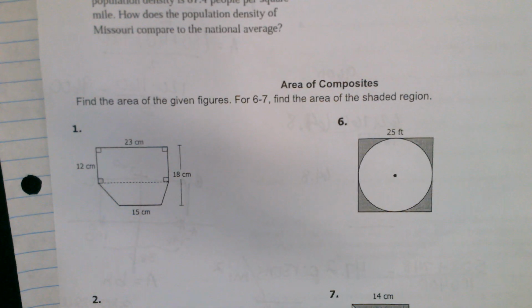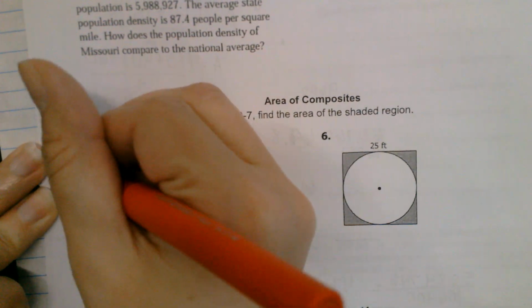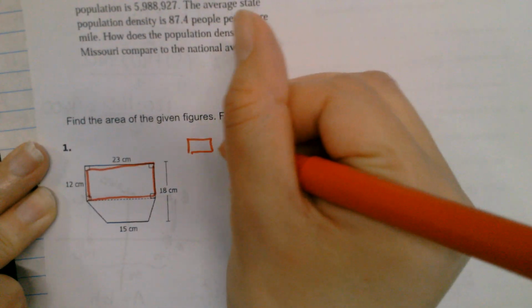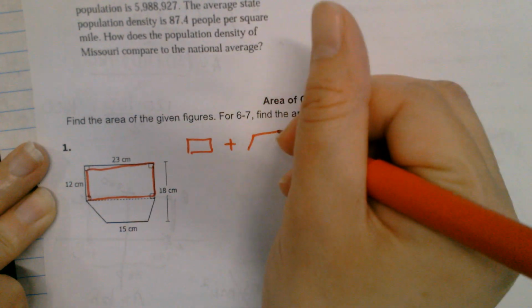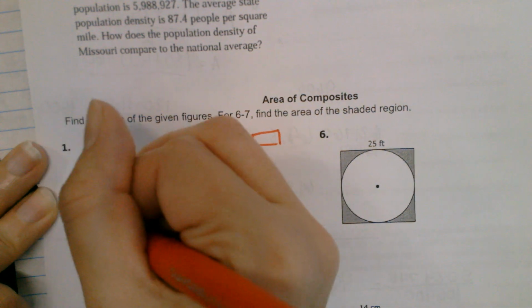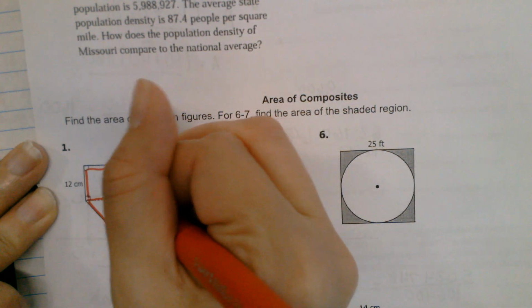Do you guys see two shapes? Yeah. Okay, what two shapes do we see? Not quite square, but yeah. Yeah, rectangle and a trapezoid. So the top one is a rectangle. We can go ahead and find that area, and we're going to add it together to the trapezoid. And you don't have to draw it. I just like drawing it to get the idea.